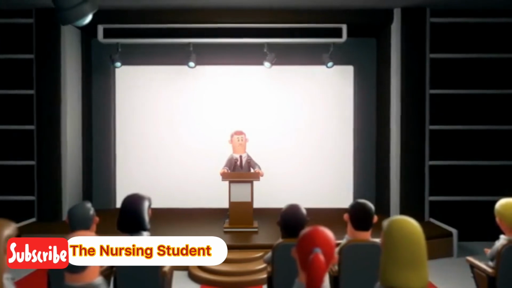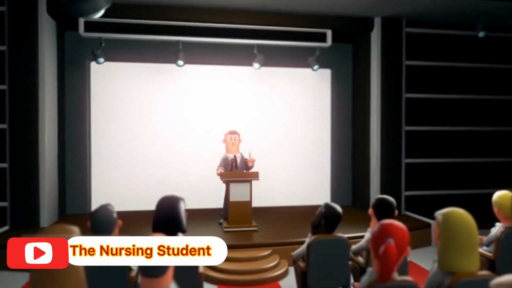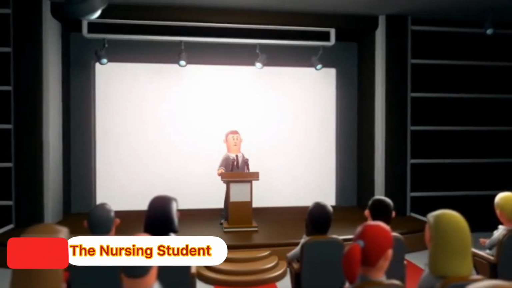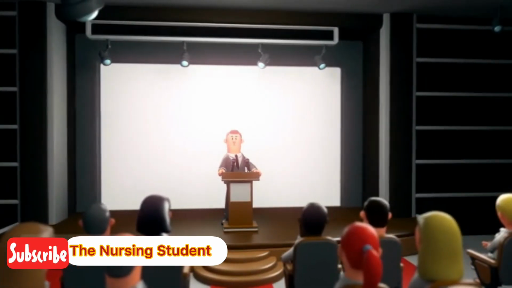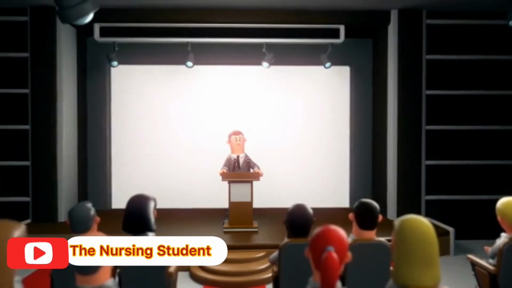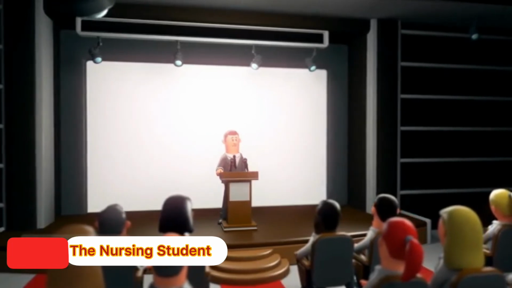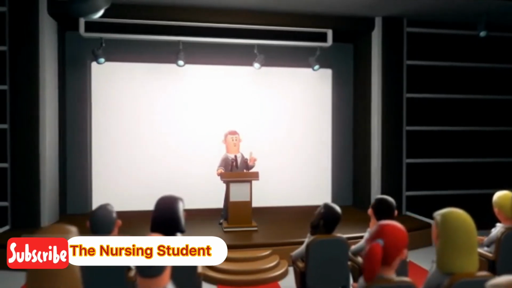So if we say that assess the patient's pain, and you do it, then you have to let us know that you have actually done it. So if you have done it, then you're going to change, let's say, point 1, which says assessing patient's pain and then noting its location and intensity.